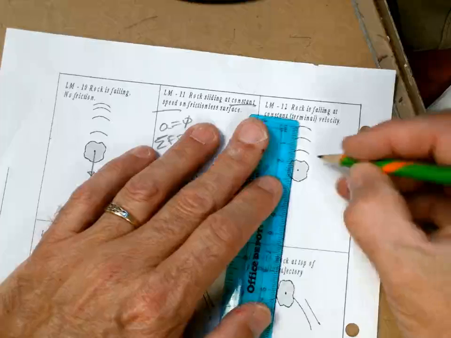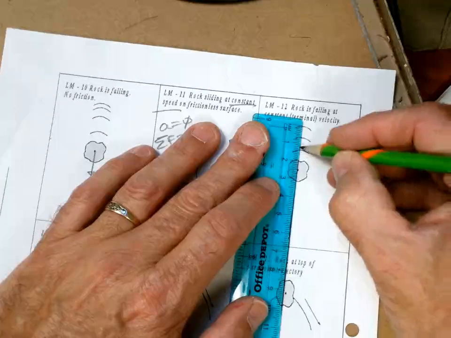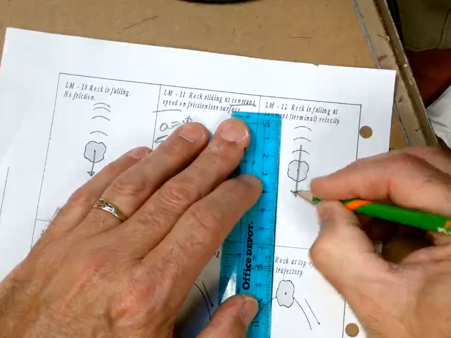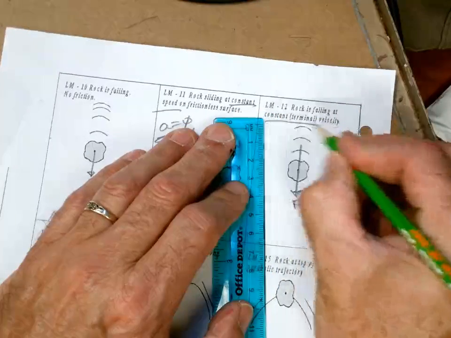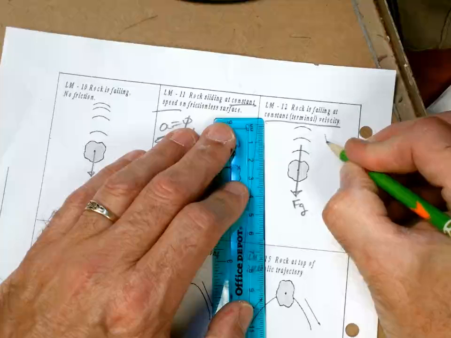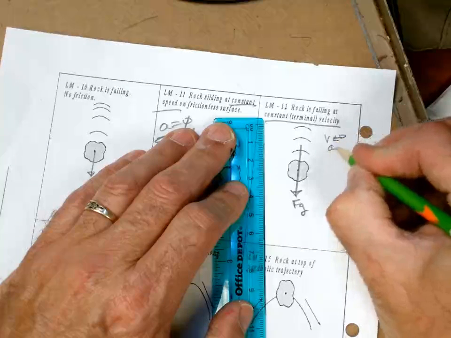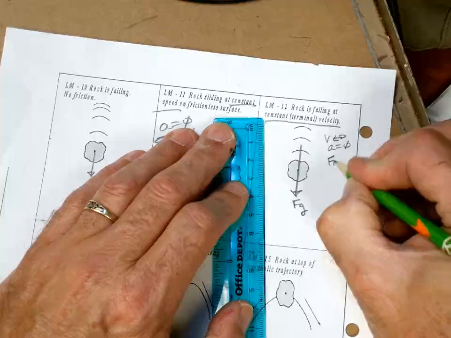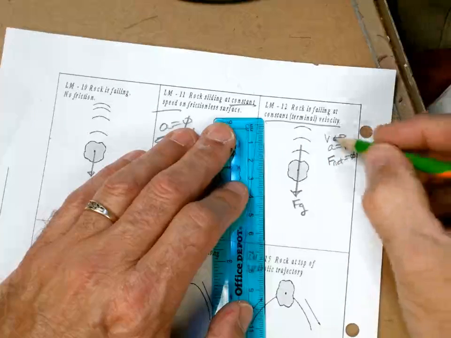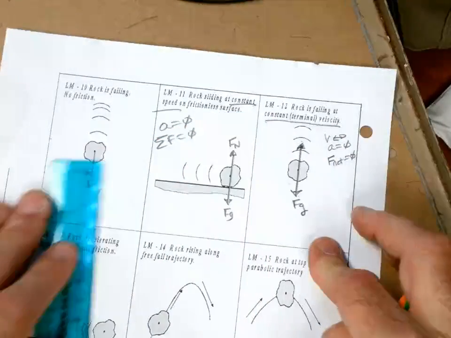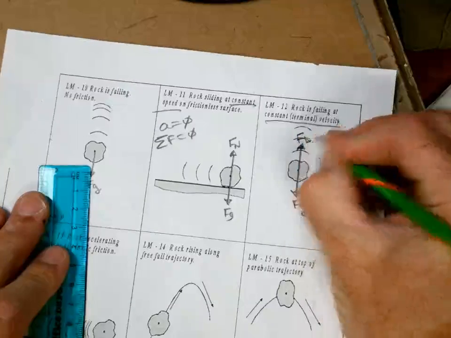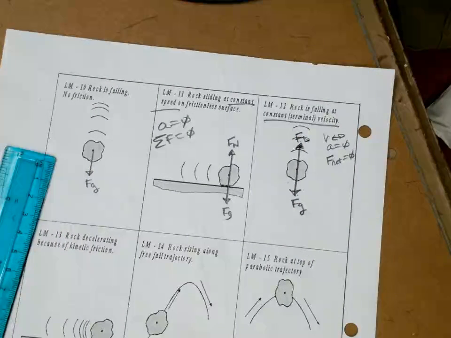Now we have a rock falling at a constant terminal velocity. So this is a little different. We're going to have our ubiquitous force of gravity, or the weight. But now, since it's at a constant velocity, if the velocity is not changing, then the acceleration is 0, which means the net force is equal to 0, which means there has to be something balancing the force of gravity. So there must be an upward force pushing on the rock, and we're going to call that drag. What a drag. You could call it friction, and I wouldn't mark it wrong, because that's what it is. But it's a special kind of friction called drag.